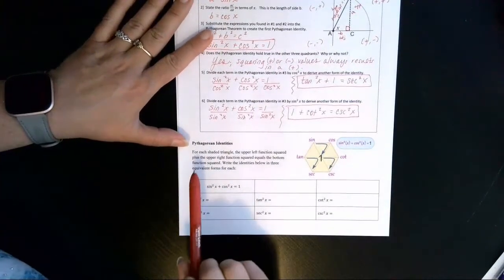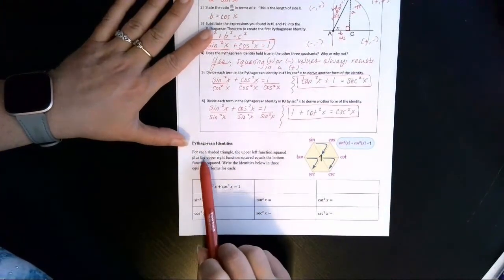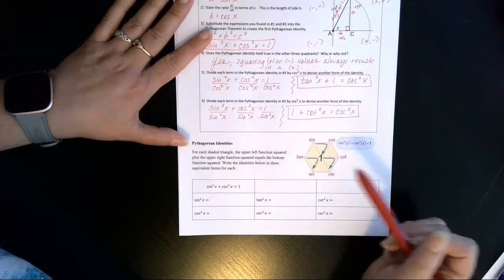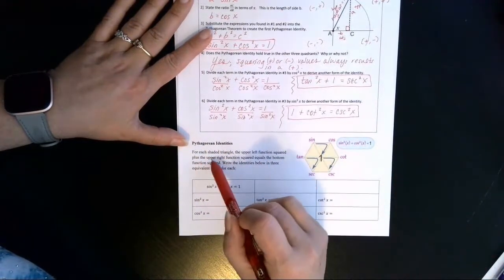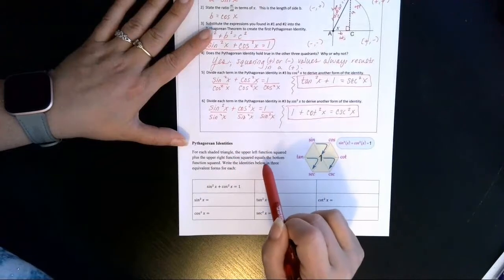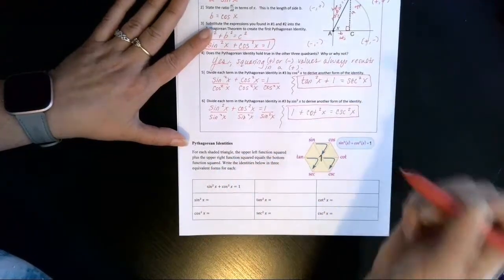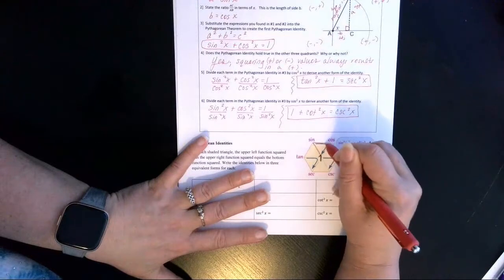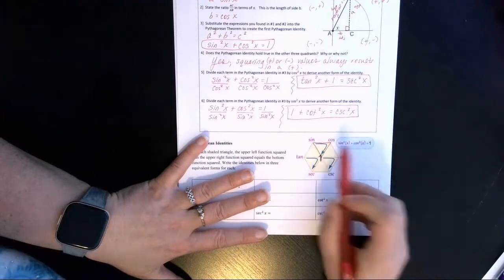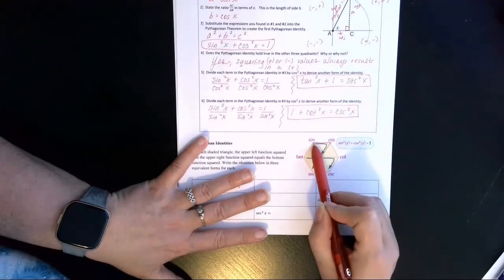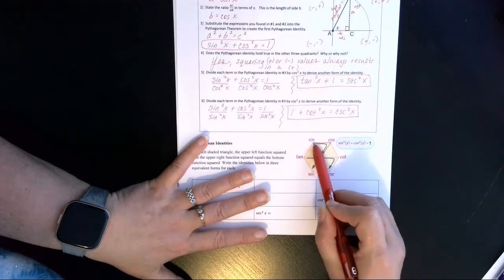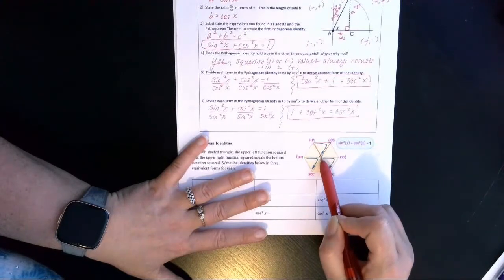Okay, so now we'll look at how we can use the trig hexagon in order to remember these identities. So it tells us down here that for each shaded triangle, the upper left function squared plus the upper right function squared equals the bottom function squared. And that's just saying that in this triangle right here, where the little arrow is, if you start in your upper left corner, sine squared plus cosine squared equals 1 squared, which is 1.